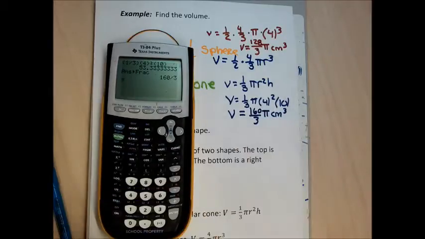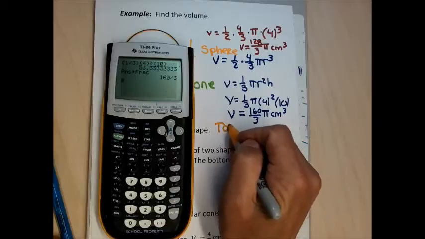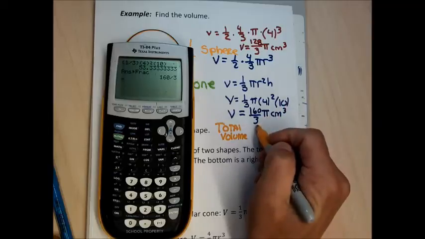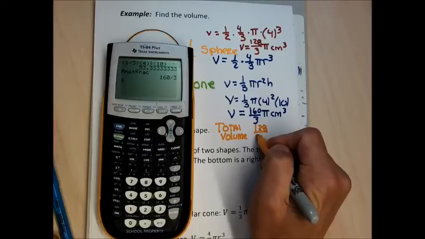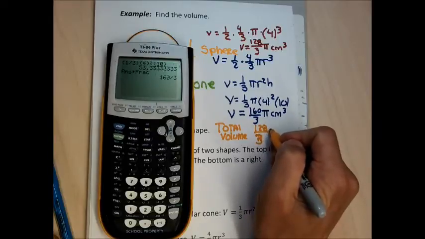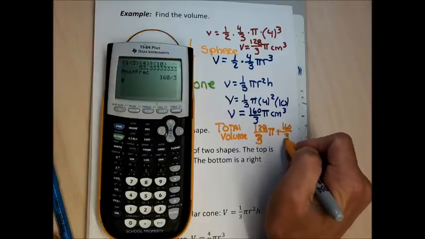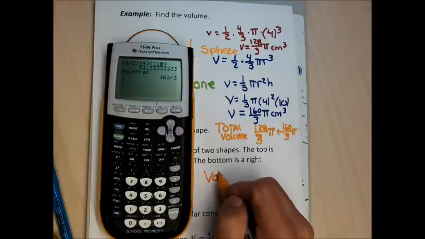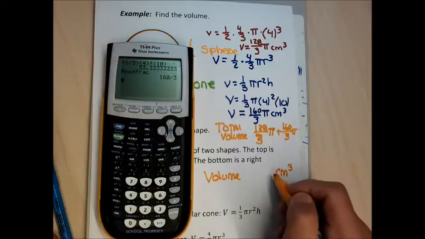So I found the volume of the top separately from the volume of the bottom. The total volume of the shape is the answer I get by taking the 128 over 3 pi cubic centimeters plus the 160 over 3 pi cubic centimeters. The answer to the total volume of this shape is going to be in cubic centimeters for the units. It's going to have a pi in it.